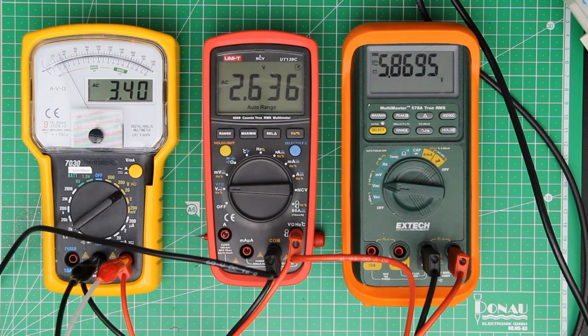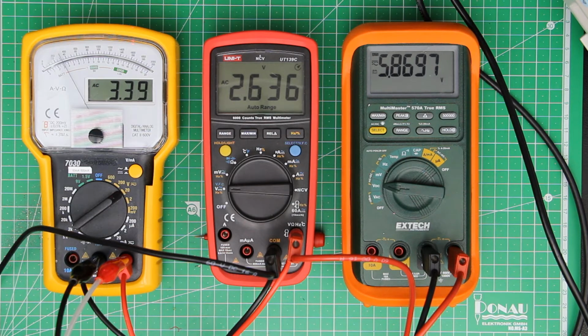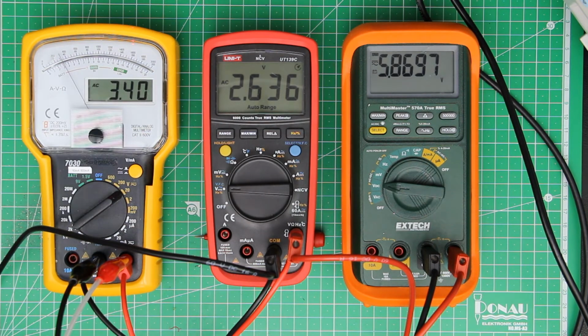Now, to investigate where this huge difference in the displayed values comes from, we'll have to delve a little bit into theory, but I promise you that in the end you will know why it's so important to have a true RMS AC plus DC multimeter, how you can interpret the measurements of the three, and, if you know the shape of your signal, when you can trust the display and when you cannot trust the displayed value.